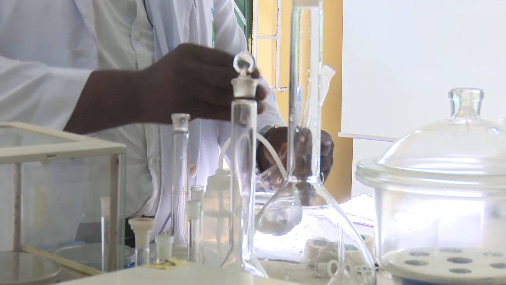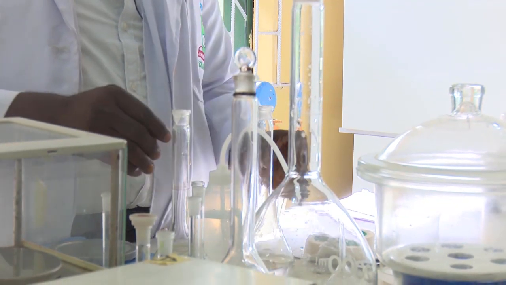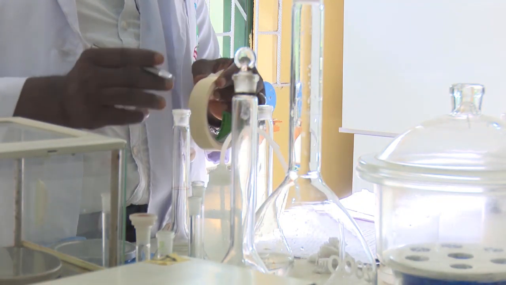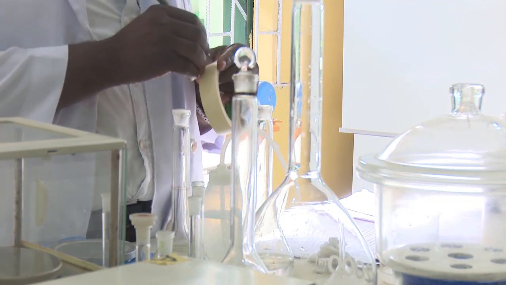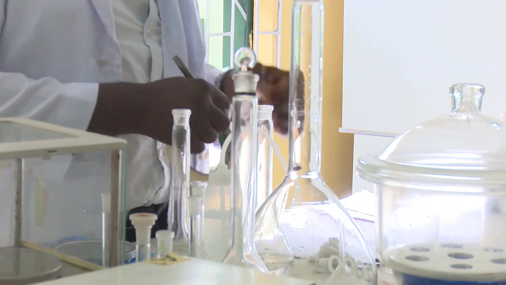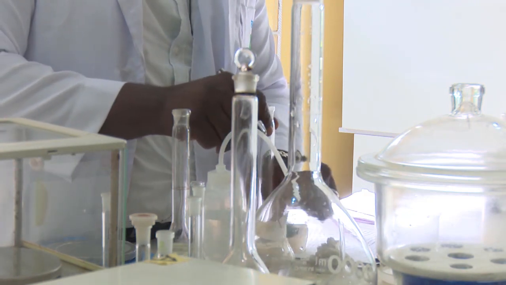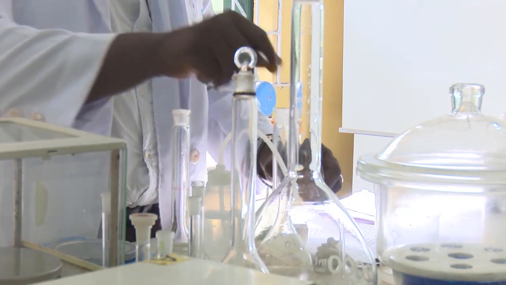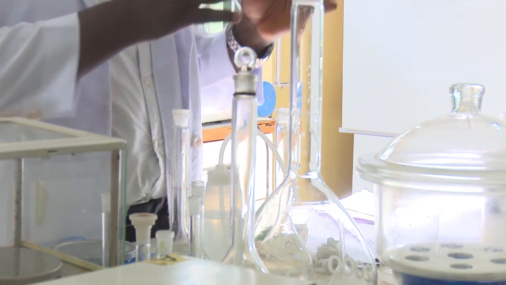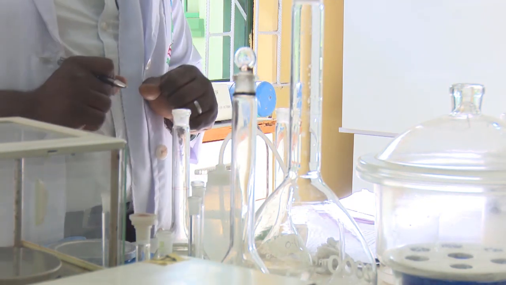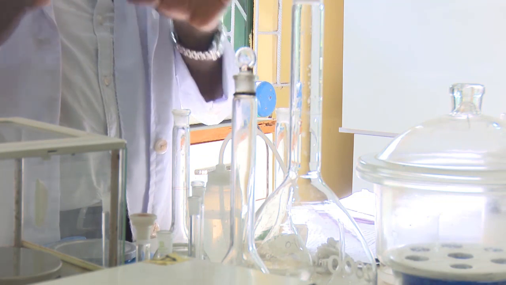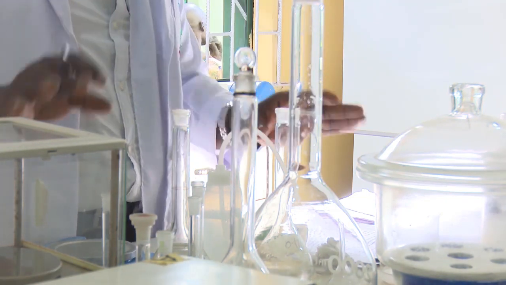Now, we can see we already have our 250 mil of a 0.1 molar concentration of sodium carbonate. What do you do next? The next thing you need to do is to label it 0.1 molar sodium carbonate. When you do that, you label it and keep it aside. So that is how serial dilutions of your higher concentrations are done in the lab. For other ones, if you use the formula given to you, you can achieve any dilution you want to make, because it is universally accepted.